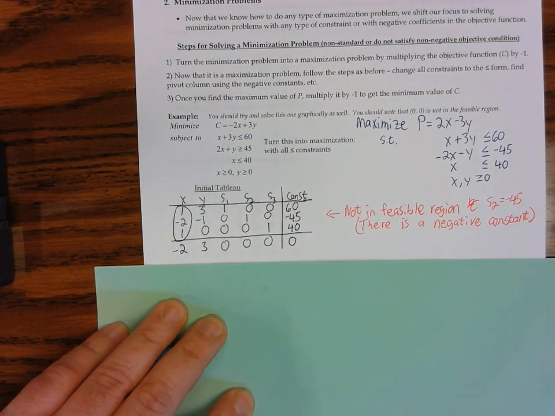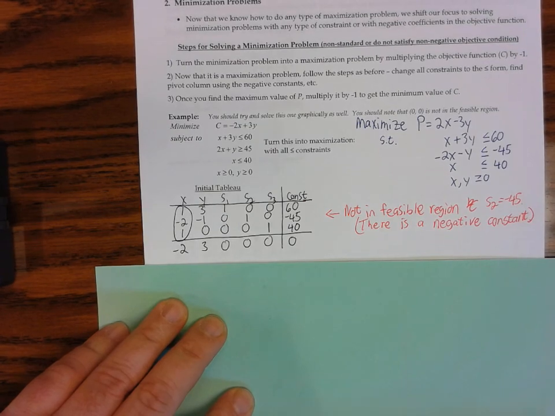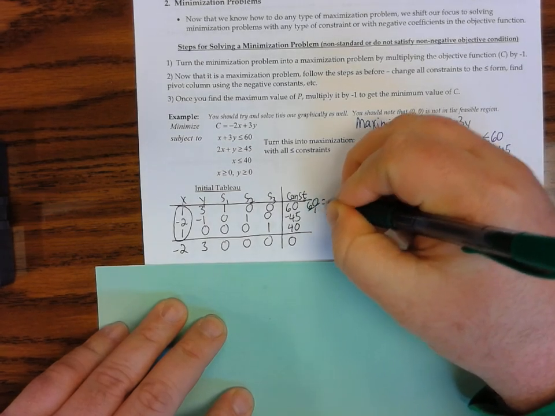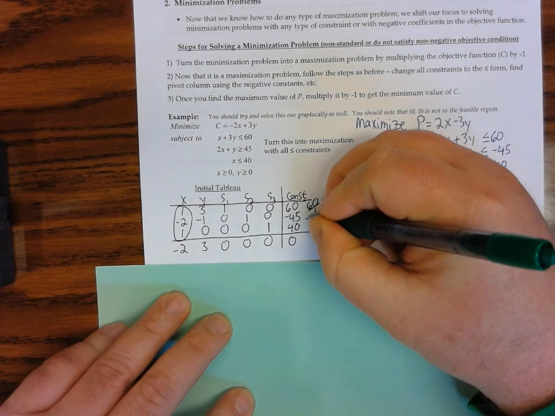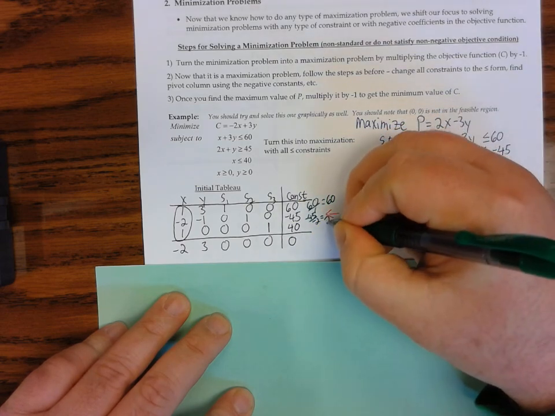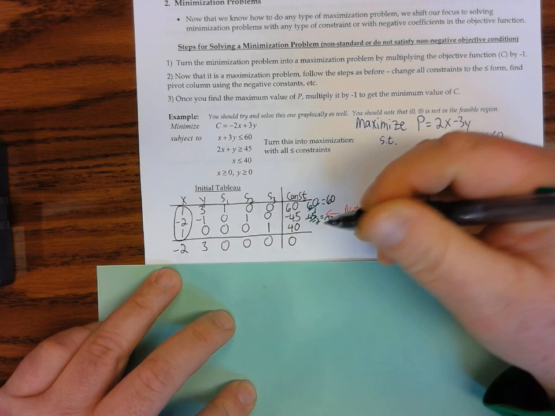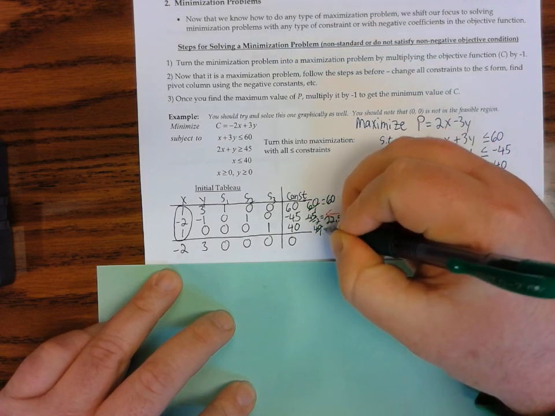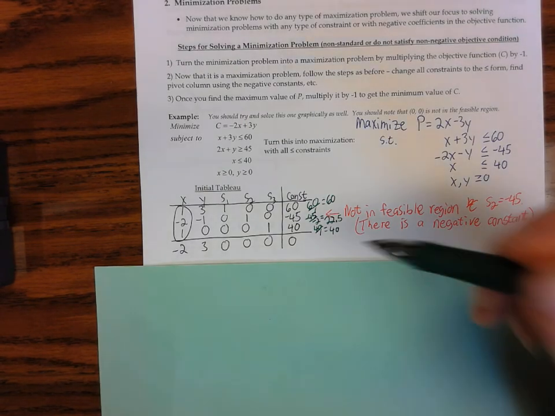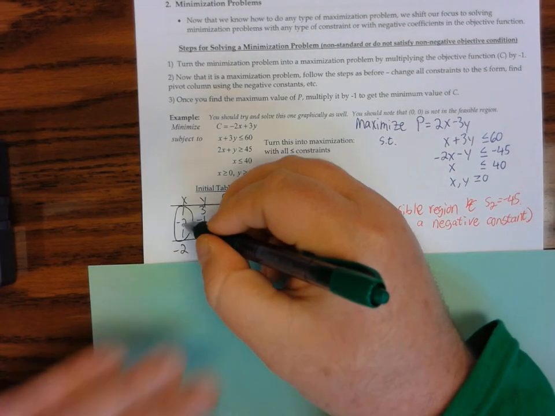That's our column. We now do our ratio test. Constant divided by the entry in the pivot column. 60 over 1 is 60. -45 over -2, 22.5. And then 40 over 1, of course, is 40. Since we're not in the feasible region, we choose the smallest positive ratio.